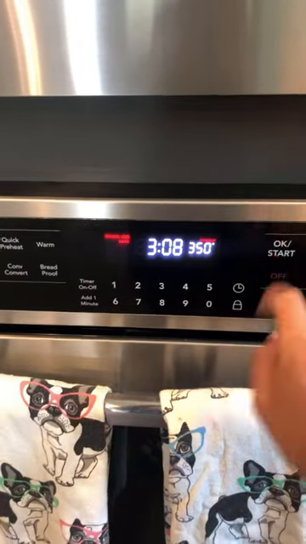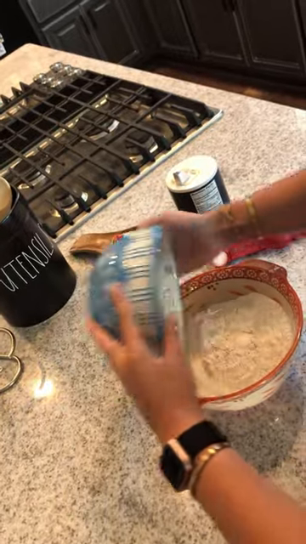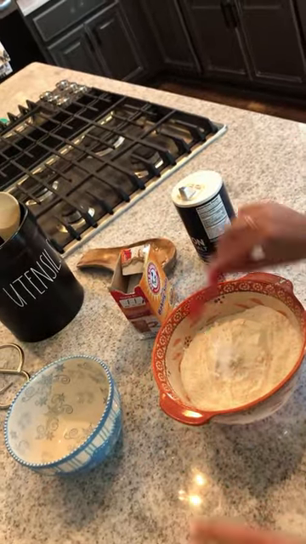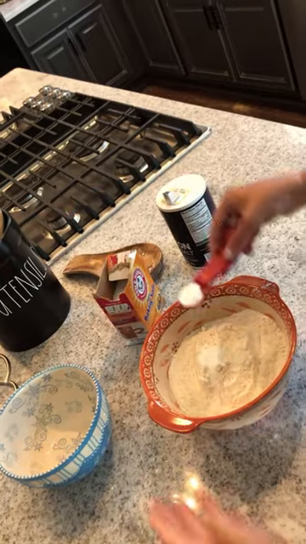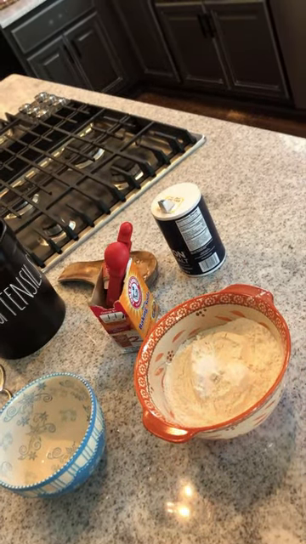350. Combine flour, salt, and baking soda. Combining these ingredients makes it a mixture because I am physically combining 2 or more ingredients, and at this point the ingredients can be separated back out.